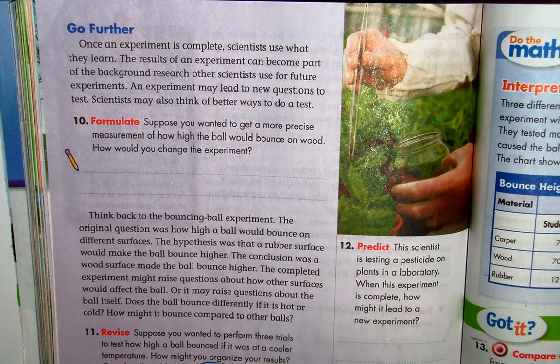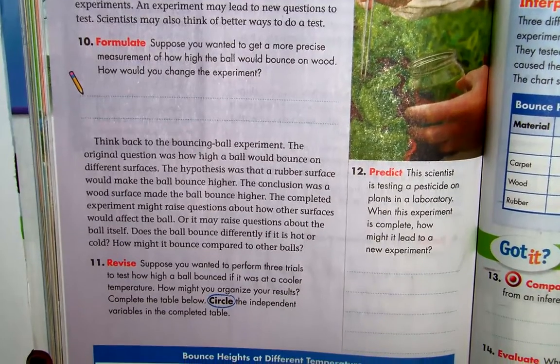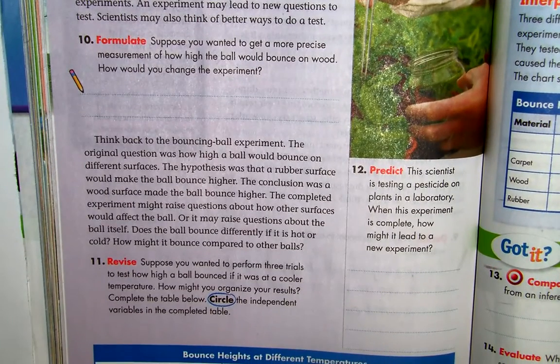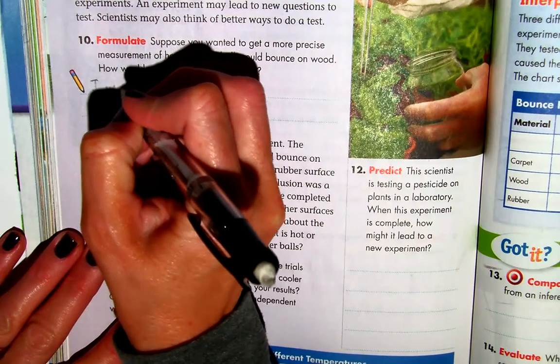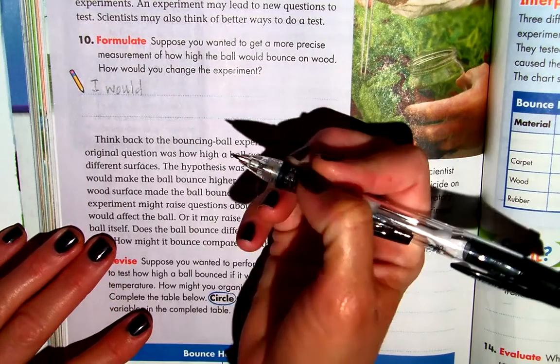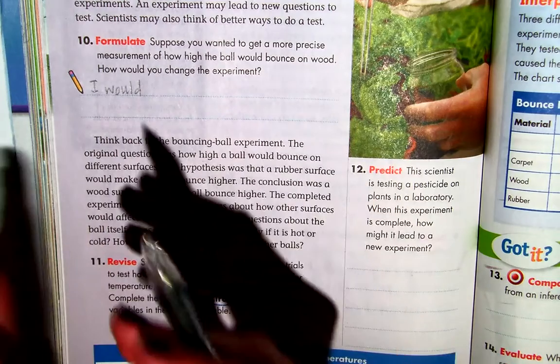You may have come up with a different answer, but one of the ways, if you're struggling with this one, is that you could say, I would do more trials to get a larger set of data.